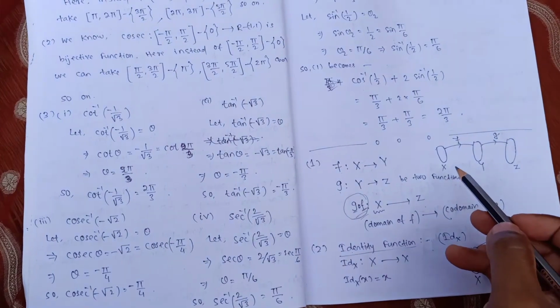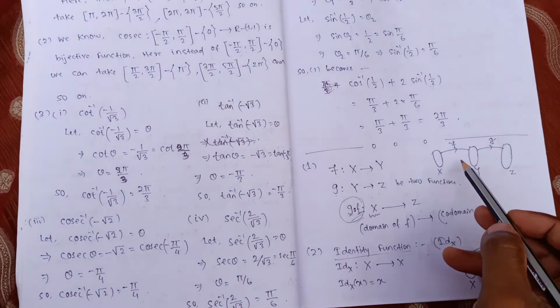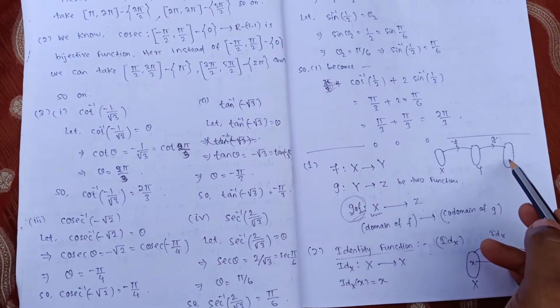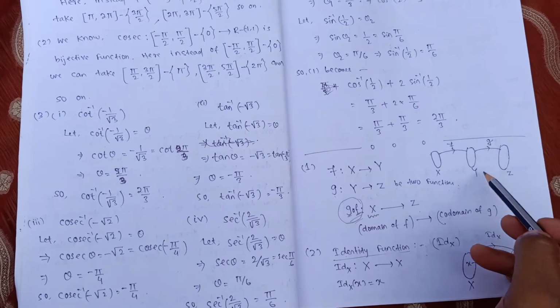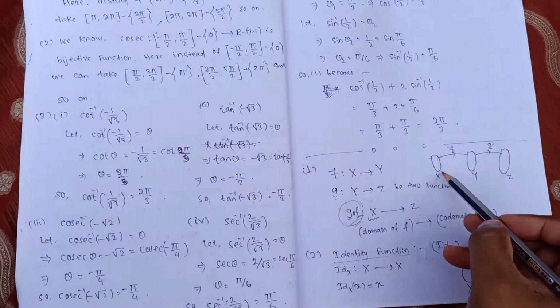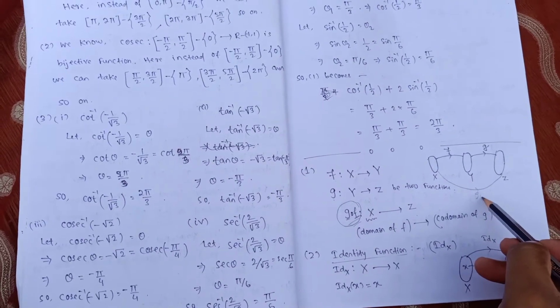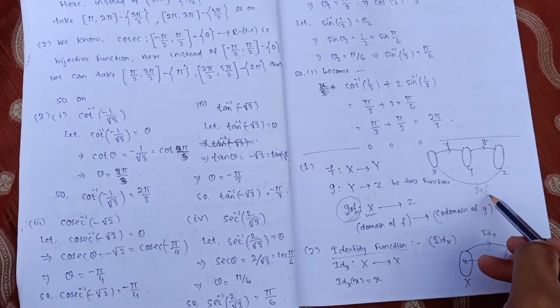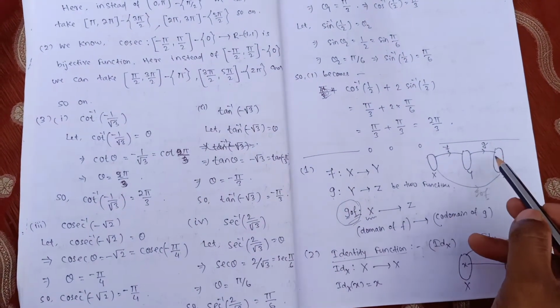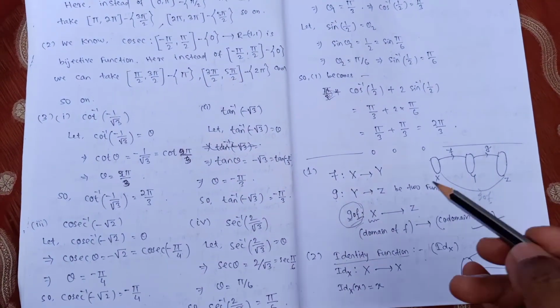Here you have the figure. If f is a function from x to y and g is a function from y to z, we have the composition of functions, that is g∘f, which is always a function from the domain of f to the codomain of g.